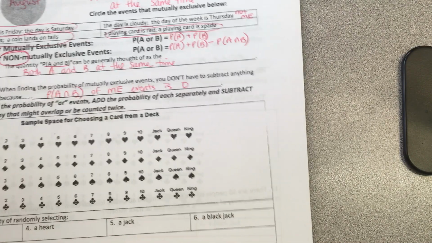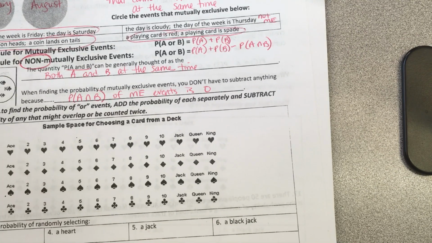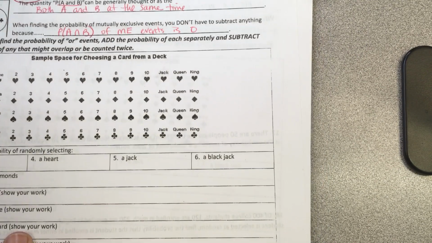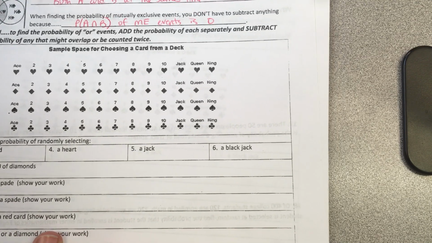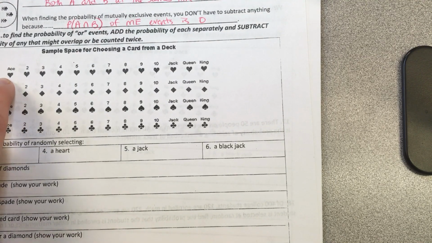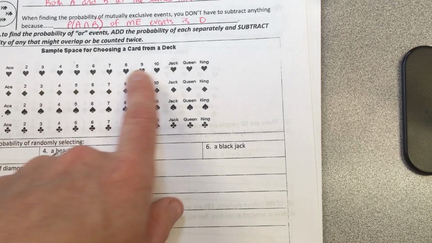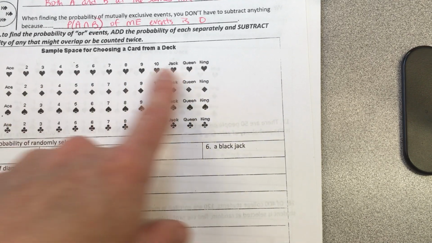Let's look at a deck of cards. And this is the handout I was talking about. Those of you who are not familiar with a deck of cards, you have an ace, and this one is called the what suit? The hearts.